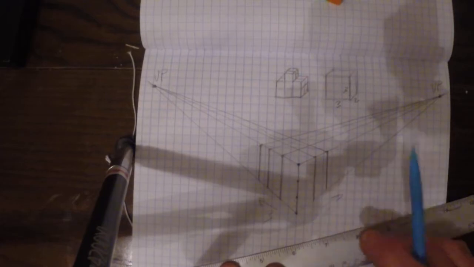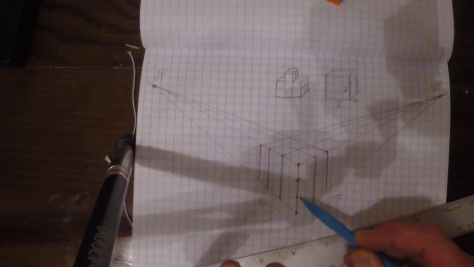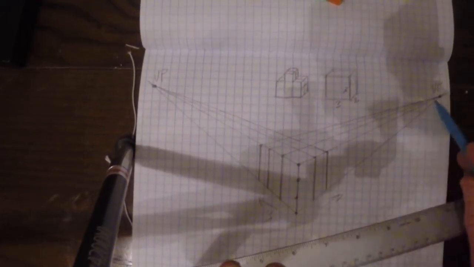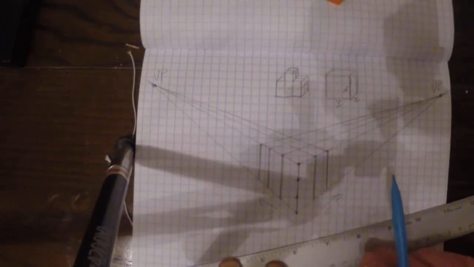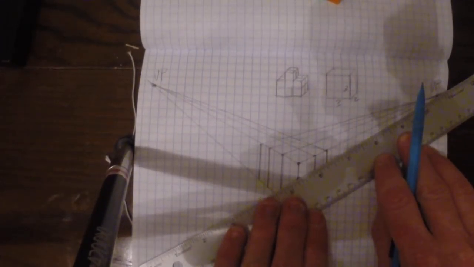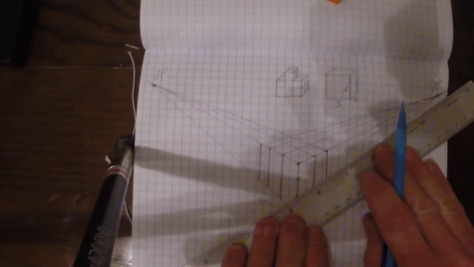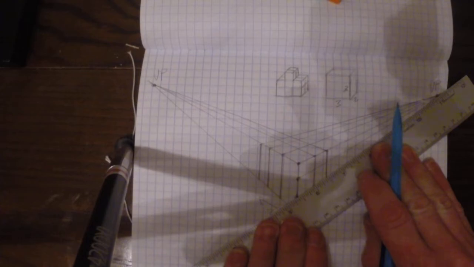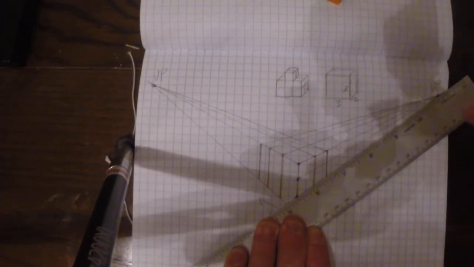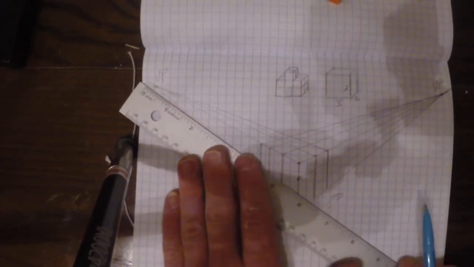And to grid out the sides, all that's left is to take each of these intermediate points back to the two vanishing points. So for example, here and here, and then the same thing over here.